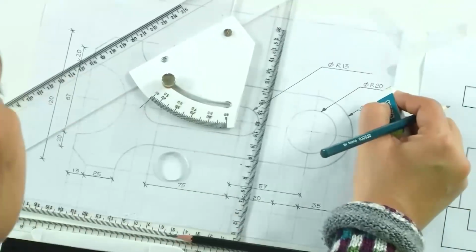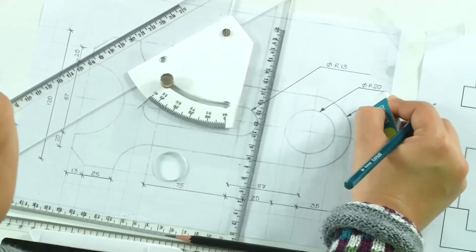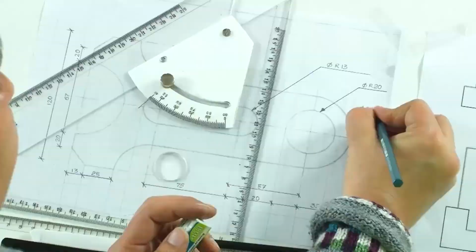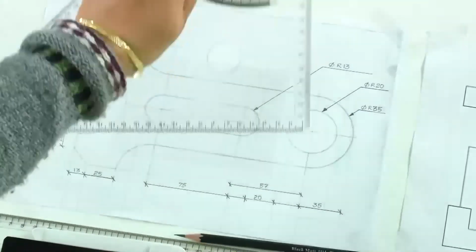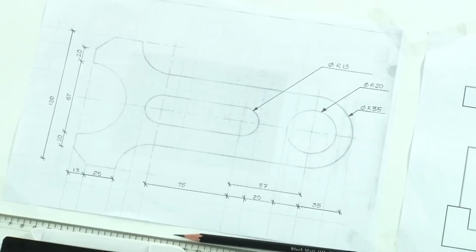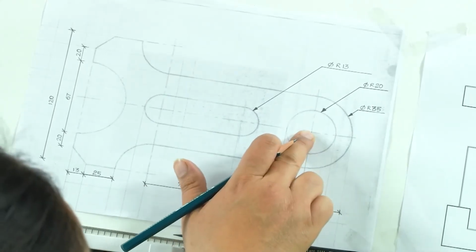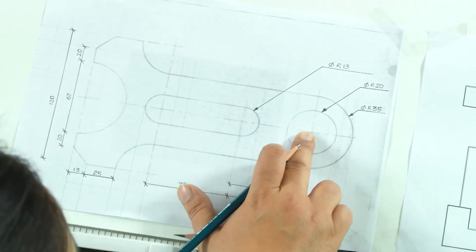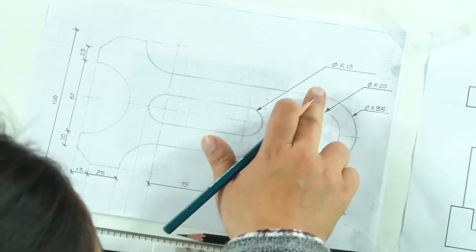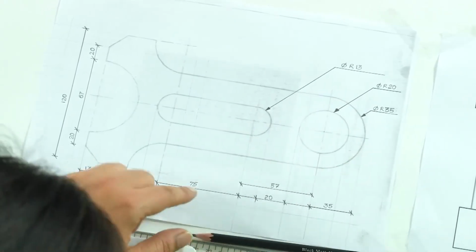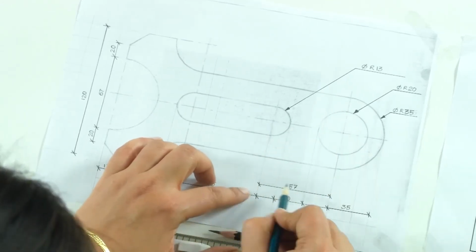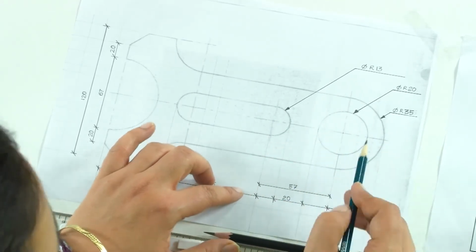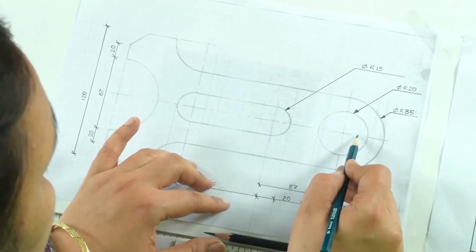So this is actually 35 mm, so at a radius of 35 mm. This is how we have marked where the center of the circle is coming. So we can mark this circle and another one. Then we know that from this center, the next center is coming at 57, and you can very clearly see the center line being marked.